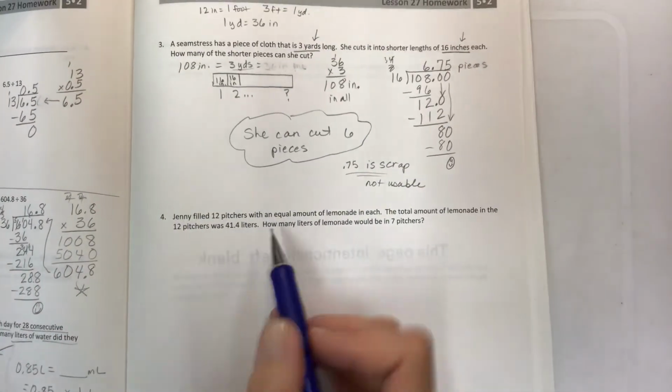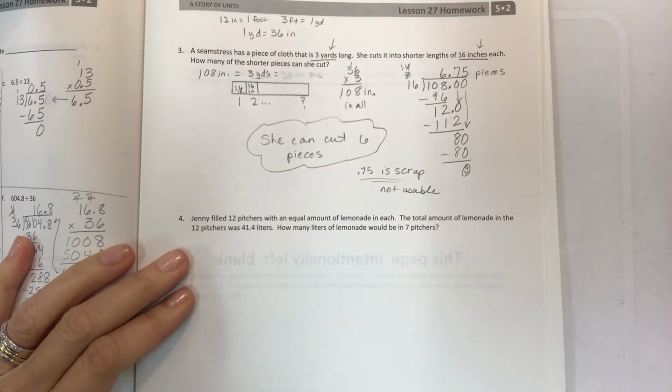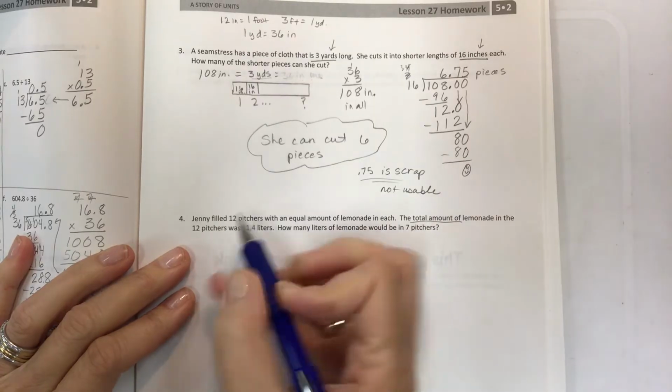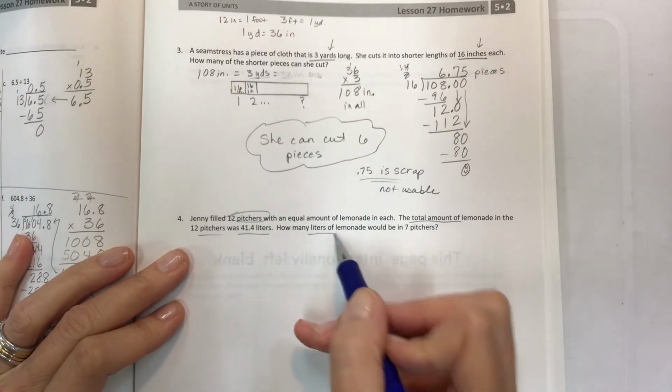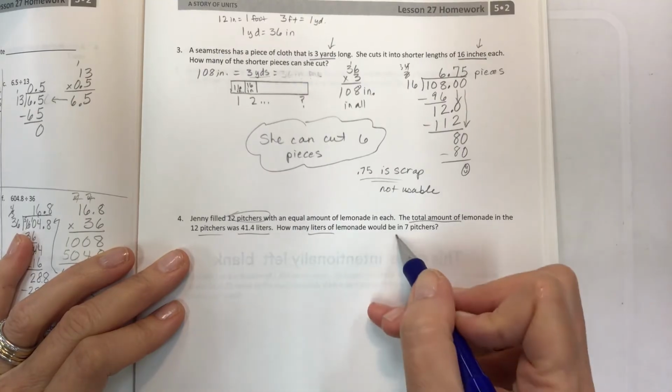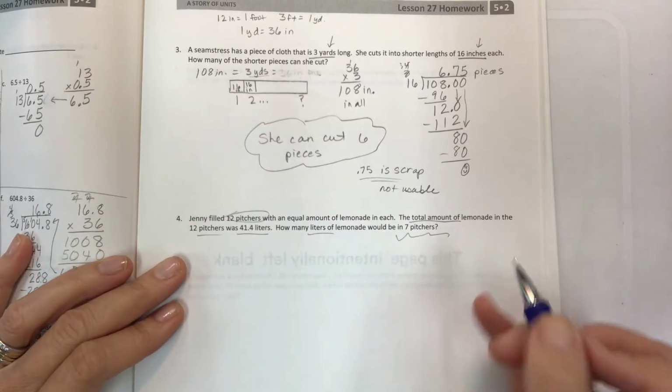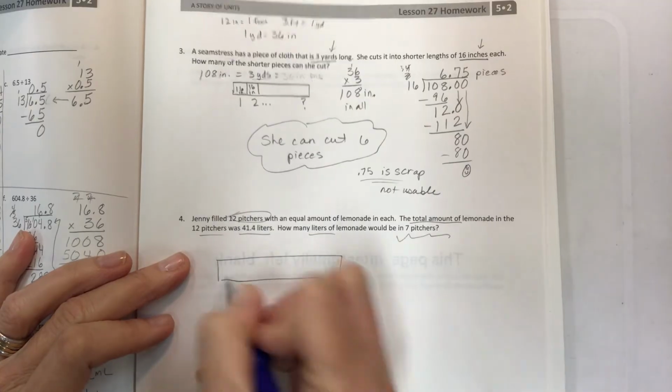Okay, Jenny filled 12 pitchers with an equal amount of lemonade in each. The total amount of lemonade in the 12 pitchers, they're giving this to you, was 41.4 liters. We know there are 12 pitchers. How many liters of lemonade would be in 7 pitchers? Sounds like a tape diagram to me.